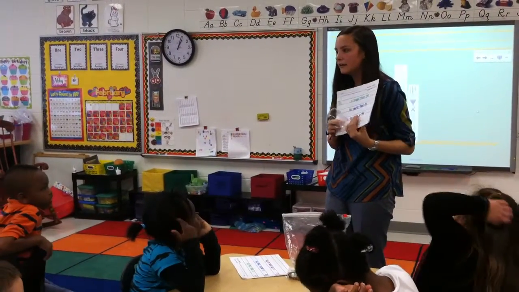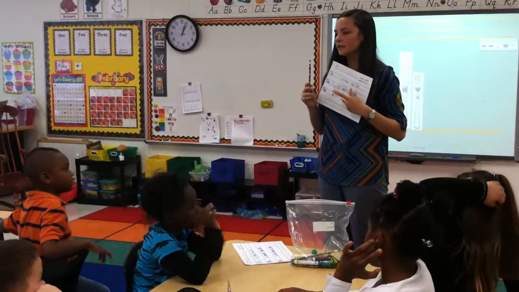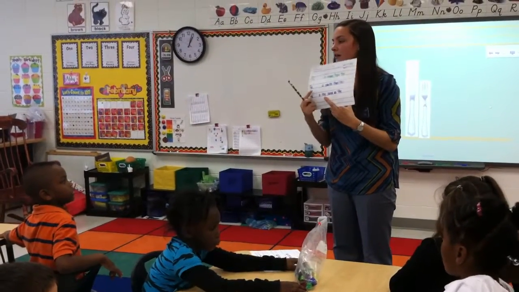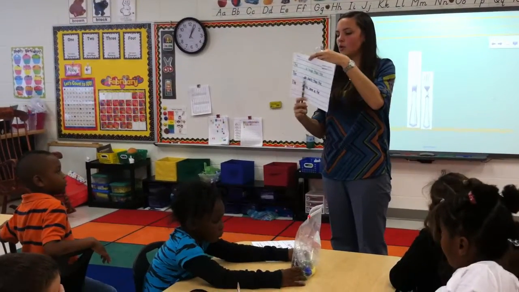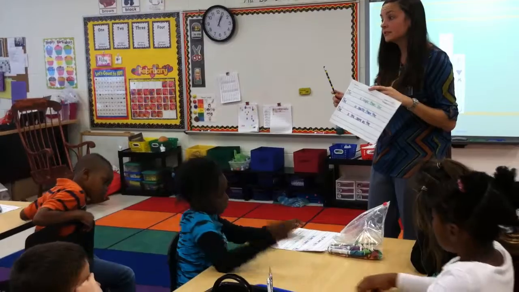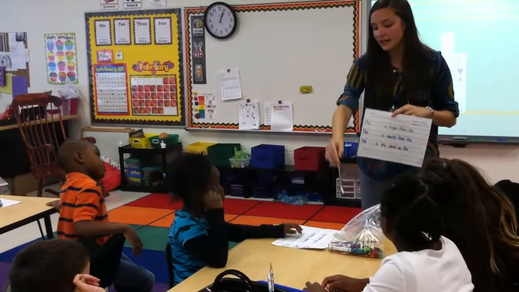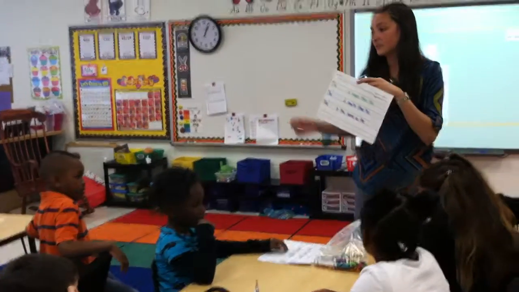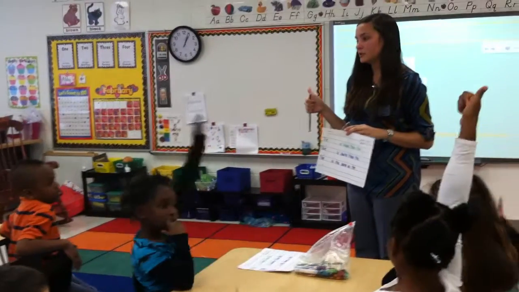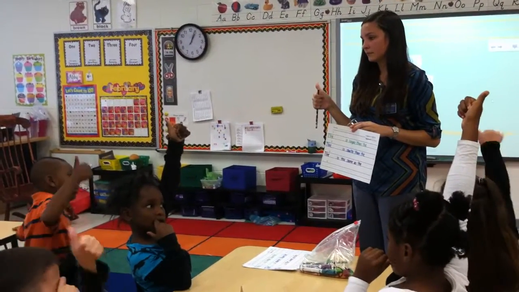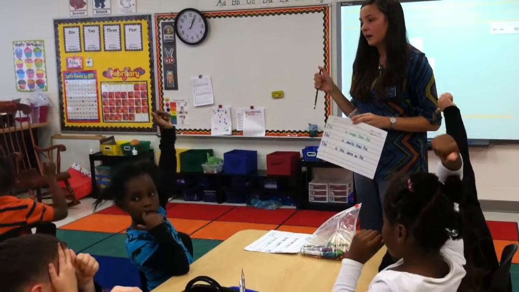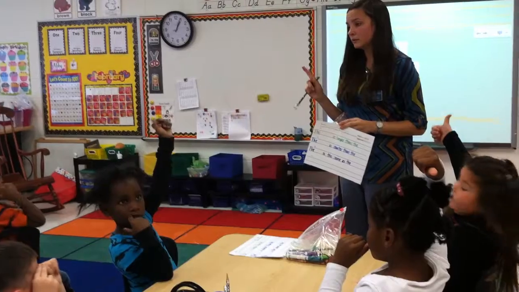I can also write another sentence with this. Which one of these are shorter? The cup. So I can say the cup is shorter than the pencil. The third one's going to be tricky. You're going to have to dig and find two things that are the same. Give me a thumbs up if you know what you're supposed to do. Do we think we can get this? I think we can.